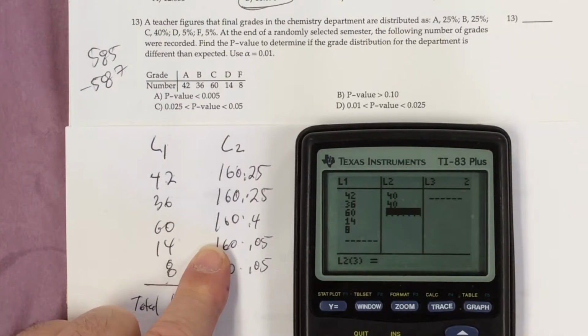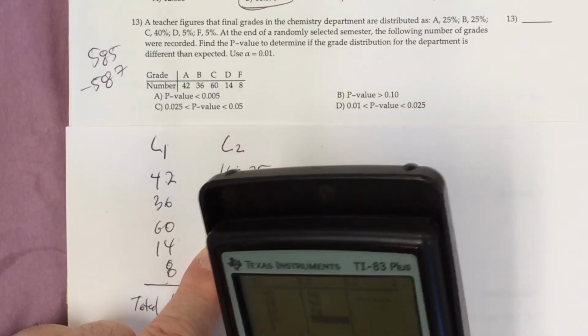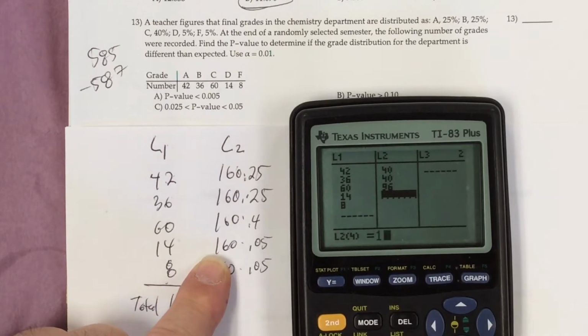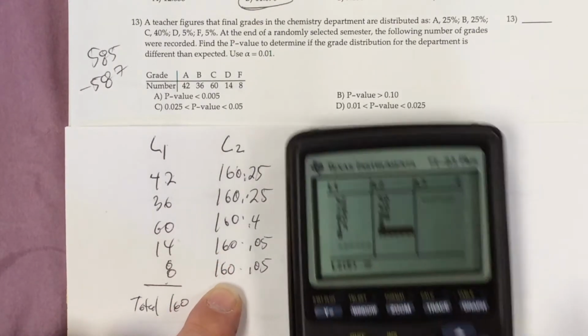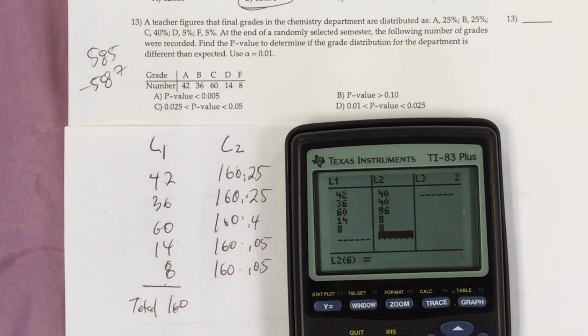Okay, here 160 times 0.25. And if you happen to see it's 40 from above, you could do that. 160 times 0.6. Yep, 96, that looks right. And then we'll have 160 times 0.05. Now, since we're going to be doing the same calculation here, I can just go ahead and put 8 in. And now we've got our table put together.